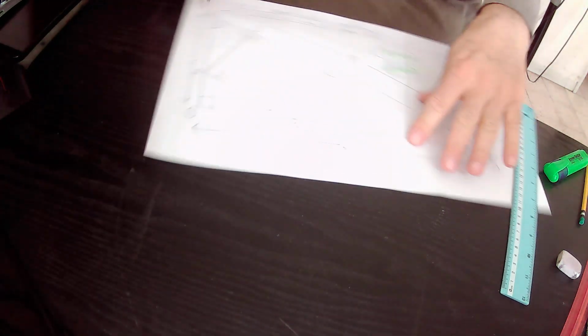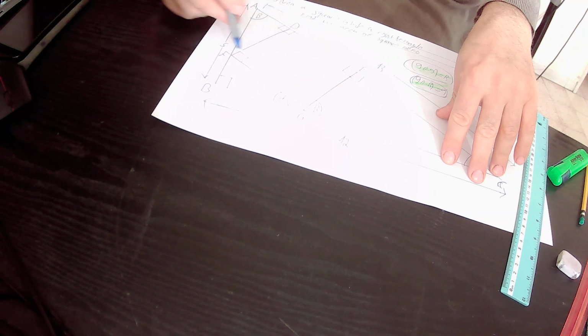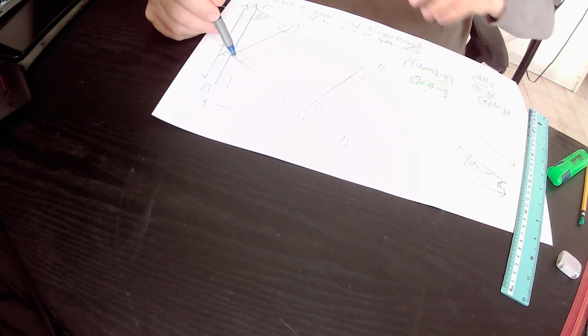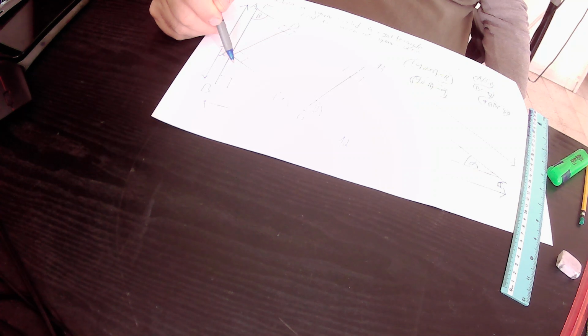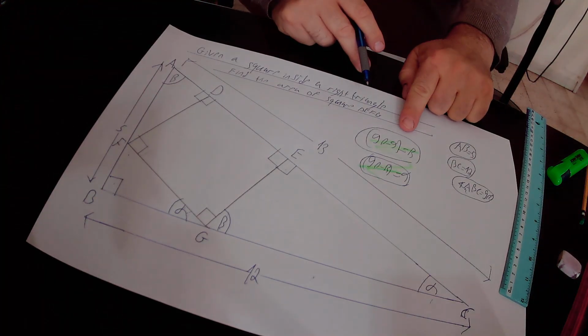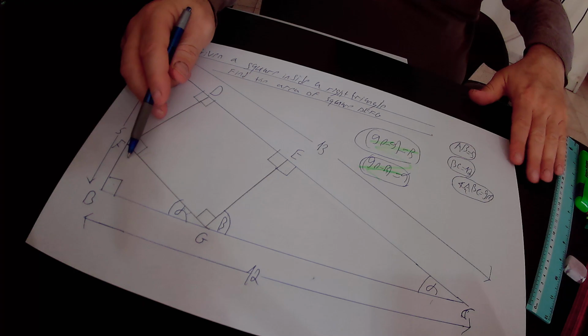In the right triangle FBG, this angle equals alpha and this angle equals 90 degrees, therefore the missing angle here must be equal to 90 degrees minus alpha. But 90 degrees minus alpha equals beta. So the missing angle here equals beta.